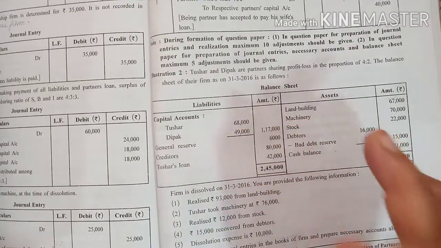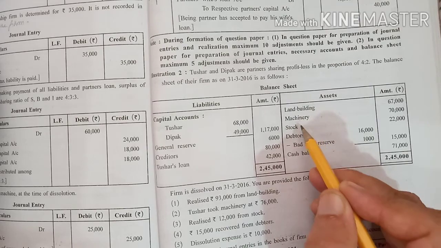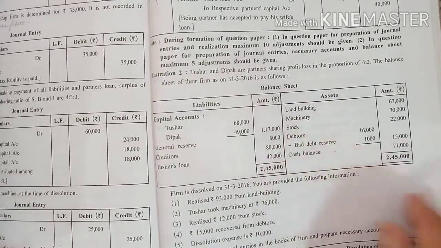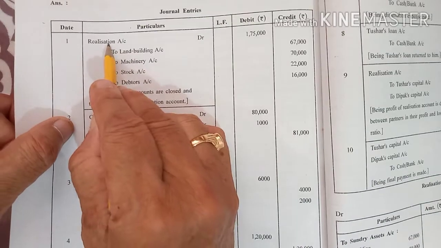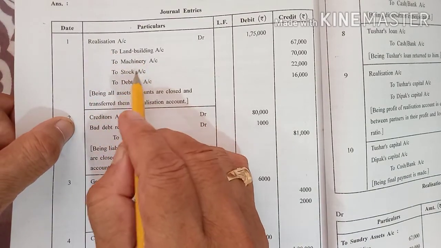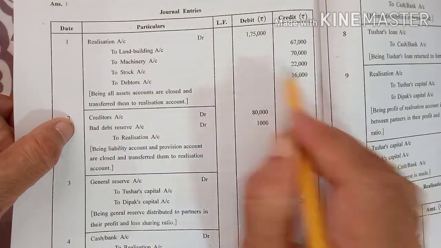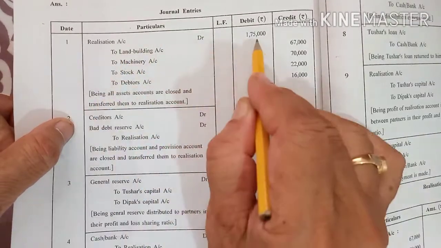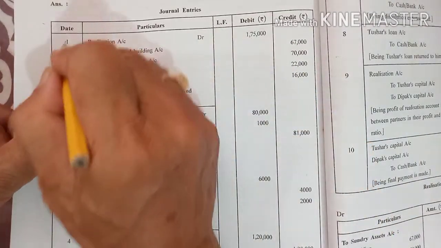We have to make it a credit. So your journal is: realization account debit to land and building, machinery, stock, and debtors of rupees 16,000. If you add all these four, you will get 1,75,000.